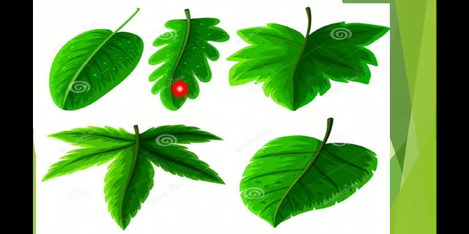So there are different types of leaves you can see and different sizes and shapes of the leaves you can observe in the garden or whenever you go outside. You can see the different plants and also their different leaves.